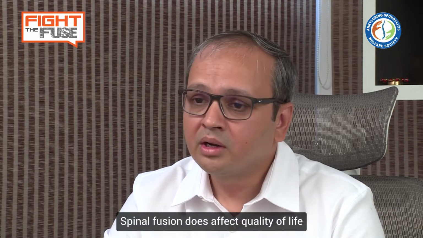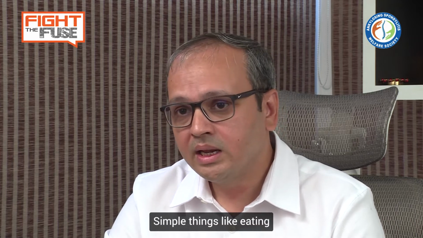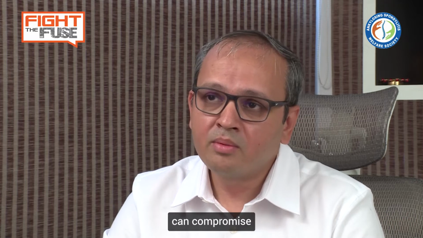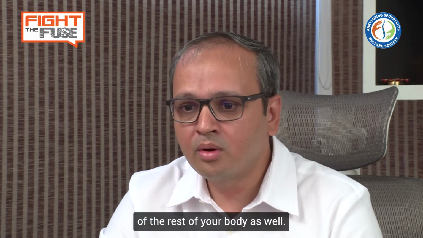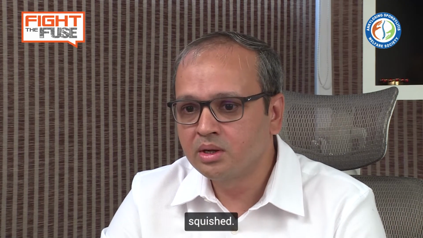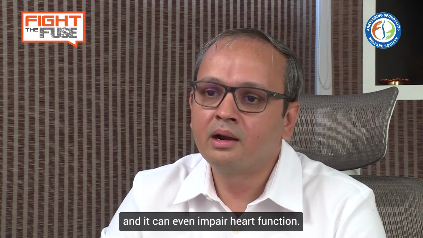Spinal fusion does affect quality of life by severely limiting mobility. Simple things like eating or dressing up become very difficult. Spinal fusion can compromise the health of the rest of your body as well. If there is a kyphosis, which is the hunchback posture, the internal organs become squished. The breathing capacity is diminished and it can even impair the heart function.